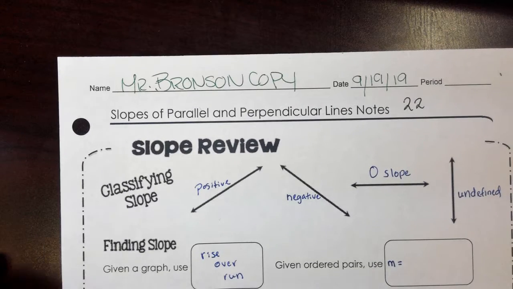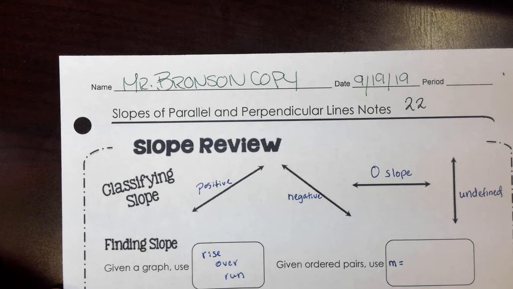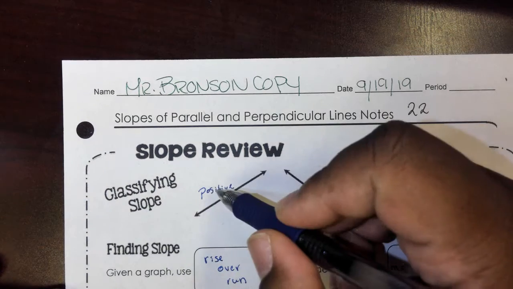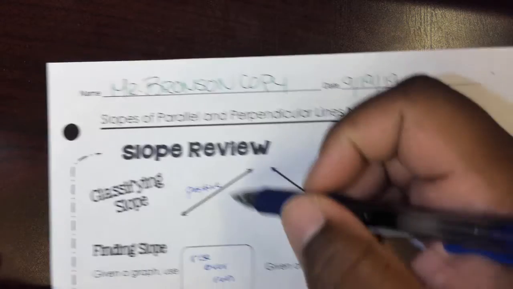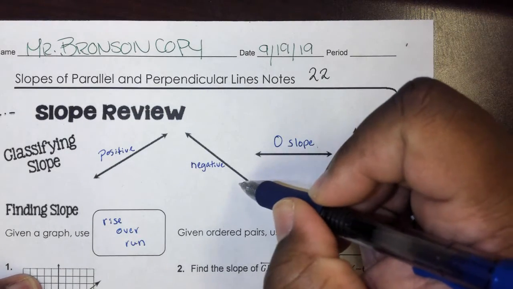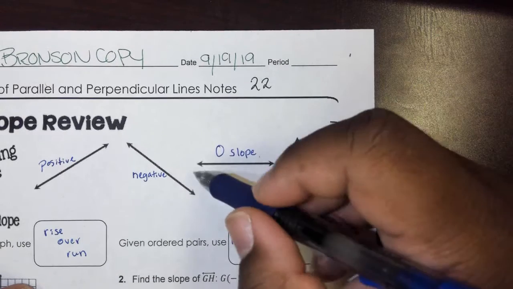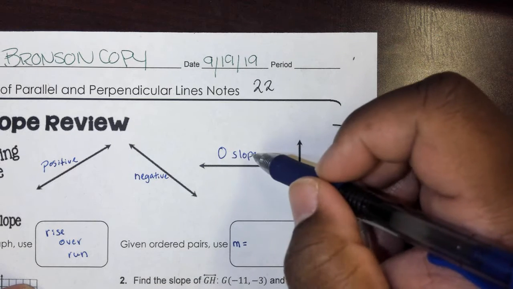Alright, slopes of parallel and perpendicular lines notes. So top part, we're classifying slopes. Like I say, you read slope from left to right. If I'm looking at this first line, it's positive going up from left to right. Second line going down from left to right is negative. The third line here is horizontal, has zero slope.